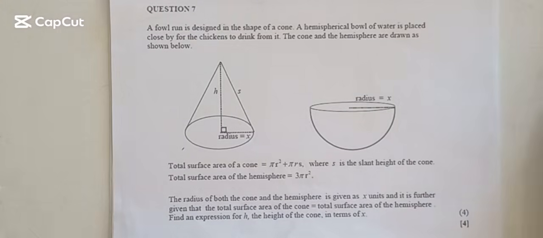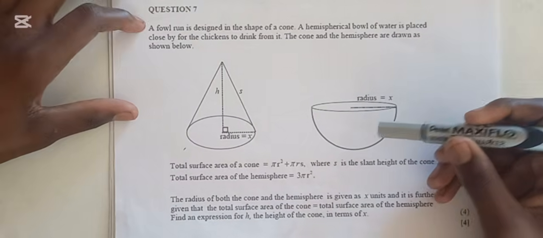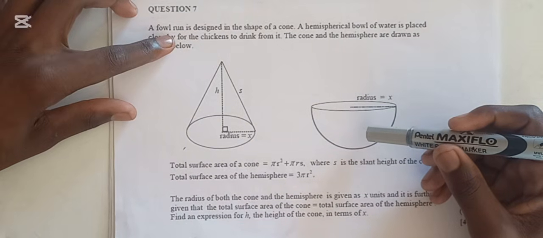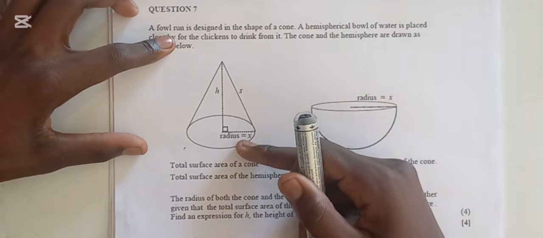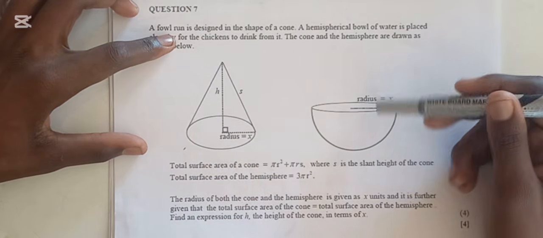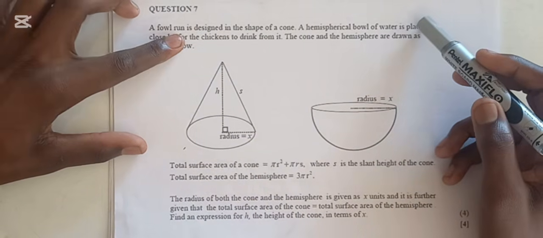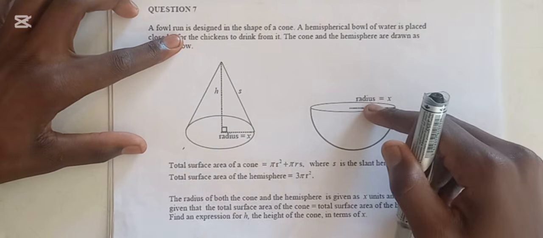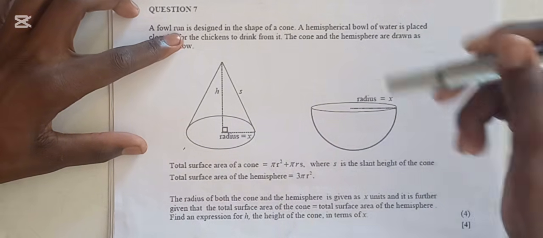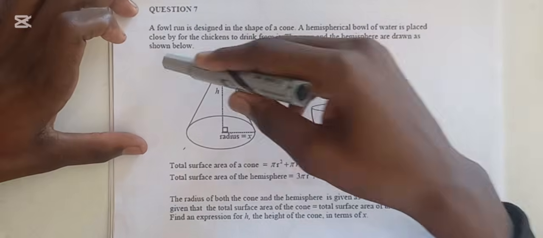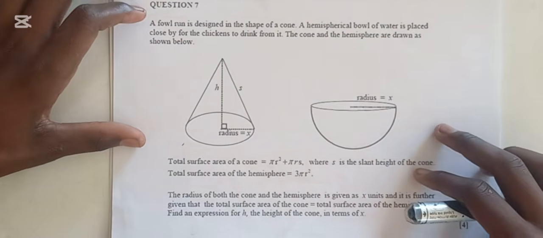Welcome back, guys. Now let's just take a look at this question. They say a flower run is designed in the shape of a cone, which is this one. A hemispherical bowl of water is placed close by the chicken to drink from. So this is the bowl that they're talking about. The cone and the hemisphere are drawn as shown below. Yeah, you can see it actually.